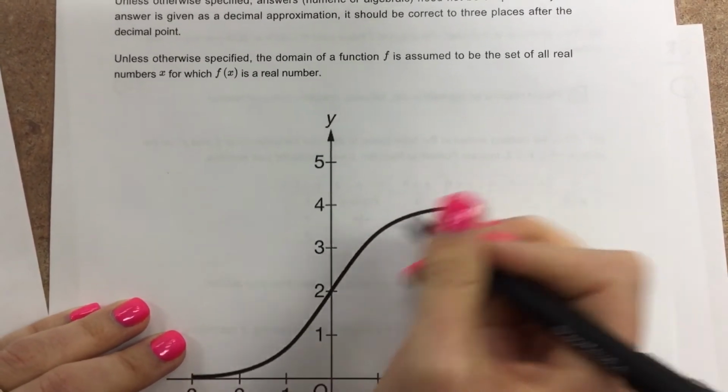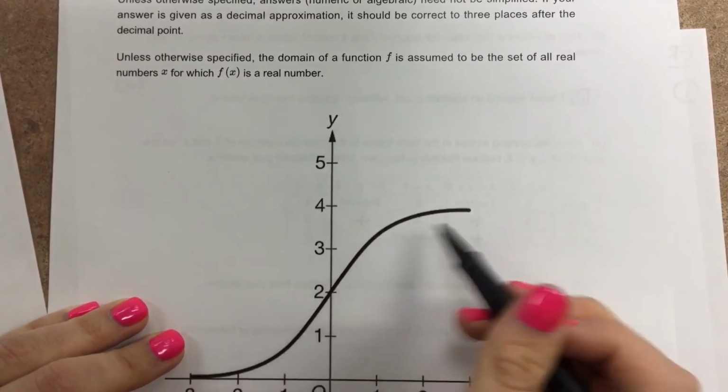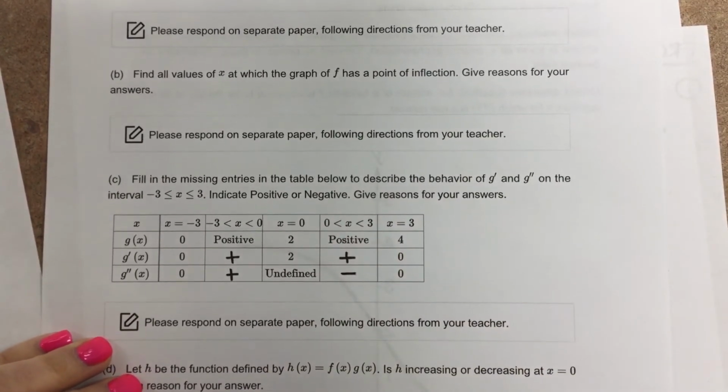And then if you look between 0 and 3, that's this section of the graph right here, it switches its bend, and now it is bending downward, right? Facing down like an upside down parabola. Downward bend means concave down. Concave down means a negative second derivative.